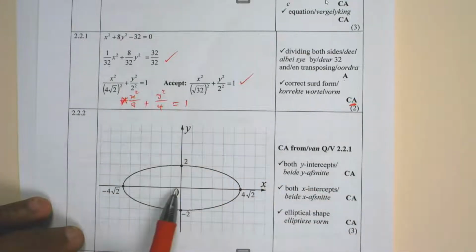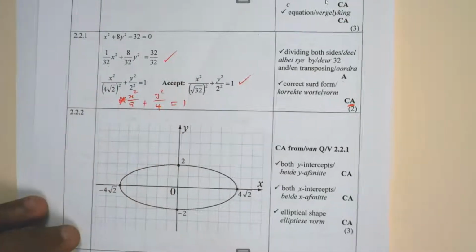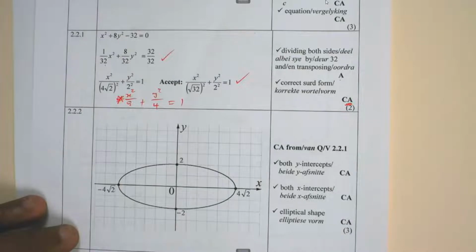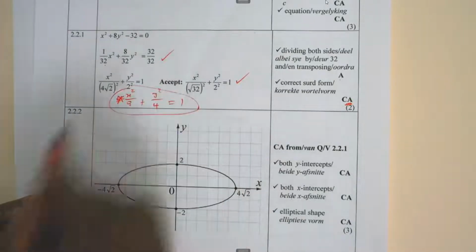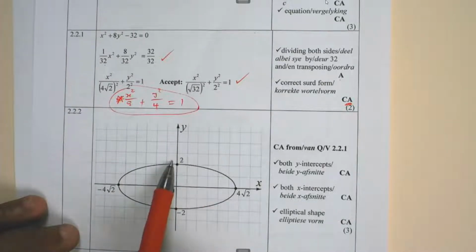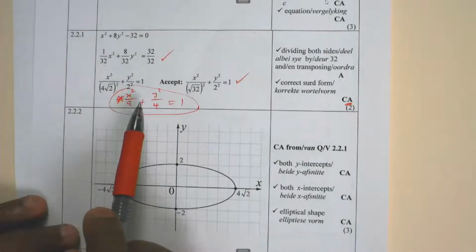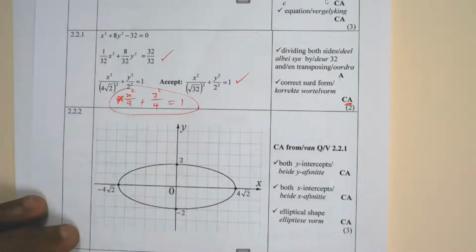So the drawing of an ellipse depends on the learner's solution in 2.2.1. Please take note of that. What the learner wrote as an equation of an ellipse, follow it up in 2.2.2 to see if the graph is correct according to the equation written by the learner in 2.2.1.